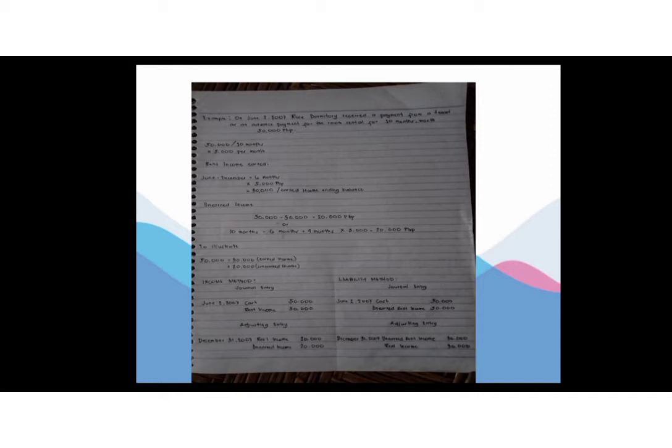We have here the example. On June 2, 2007, Rose Dormitory received a payment from a tenant as an advance payment for the room rental for 10 months worth 50,000 pesos.